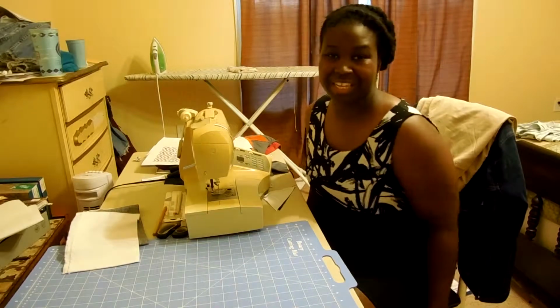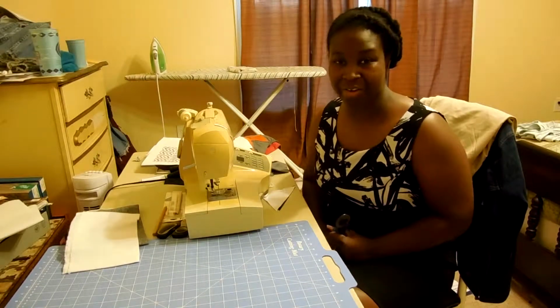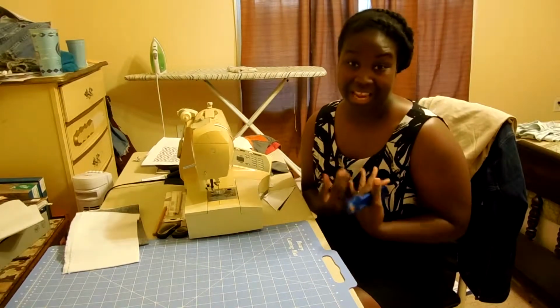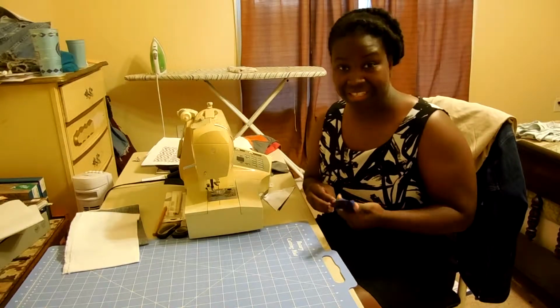So the first big question is, what is a half square triangle and why am I using it in the quilt that I'm going to be creating next?